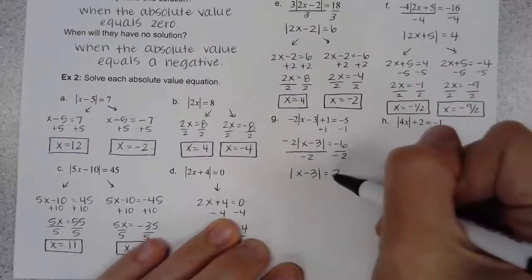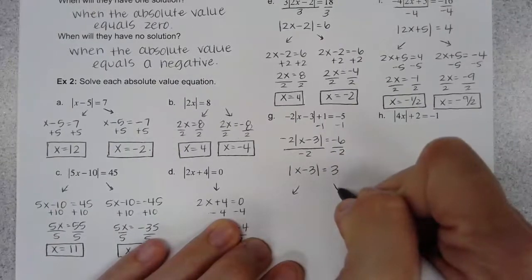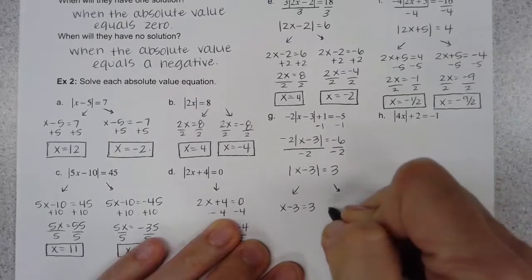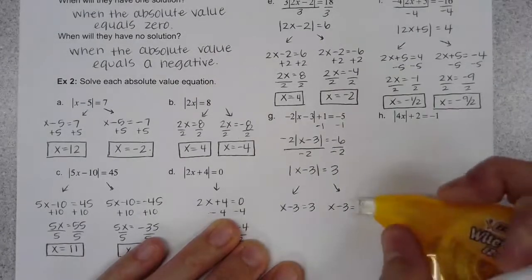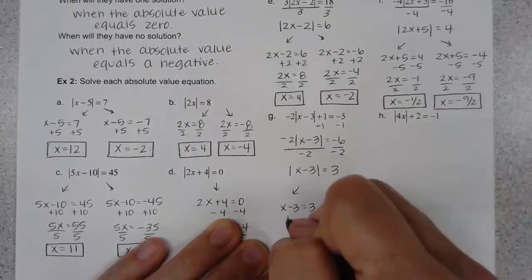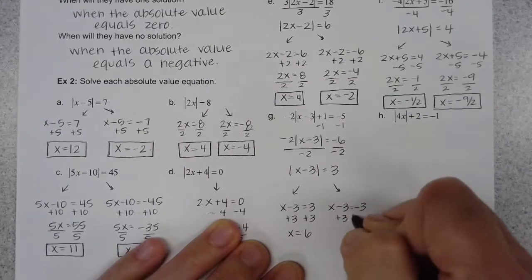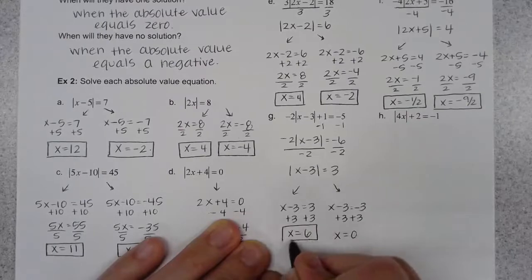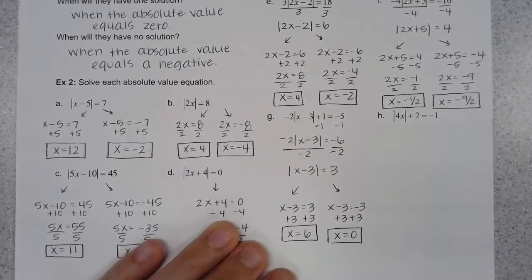If this 3 were negative, it would have no solution, but this 3 is positive, so that means it's going to have its two solutions that we expect. x minus 3, so the inside equals +3, or the inside could equal -3, and then we'll solve each of these from there. So x equals 6, or x equals 0, and you can get 0 as an answer to the question as well. So those are the two solutions for that one.